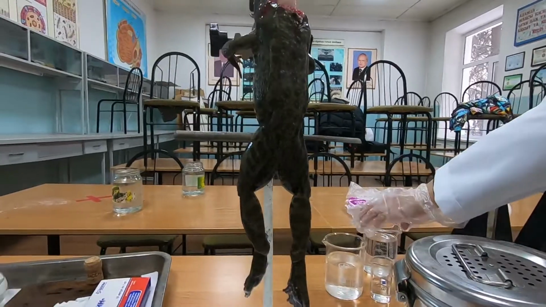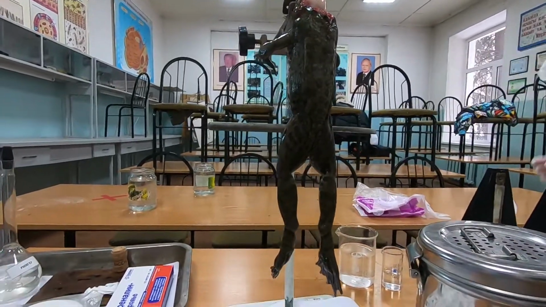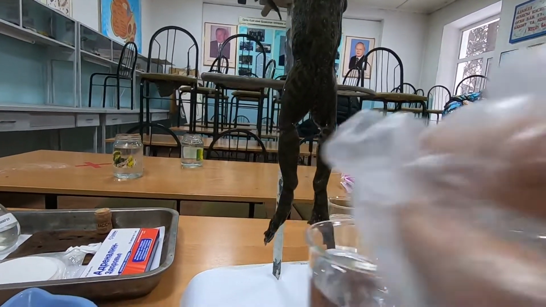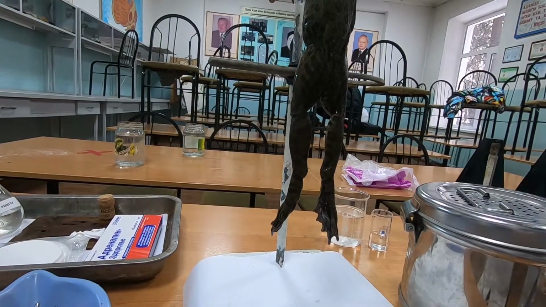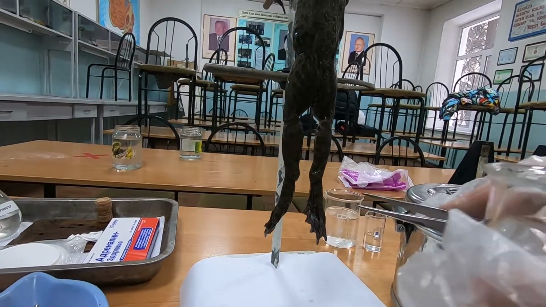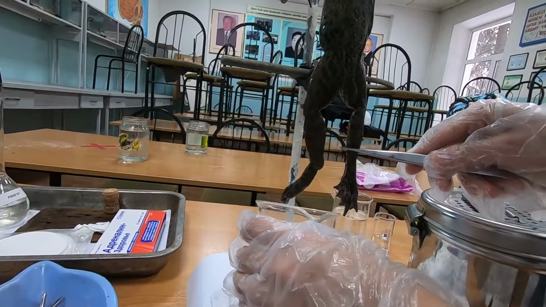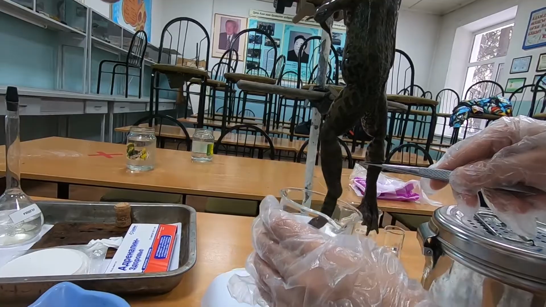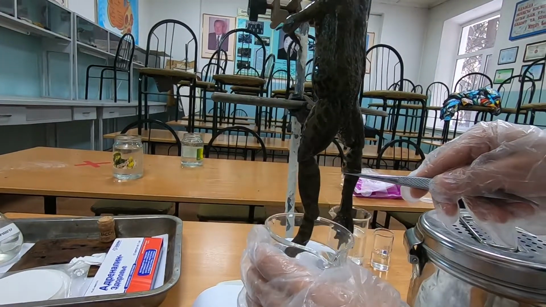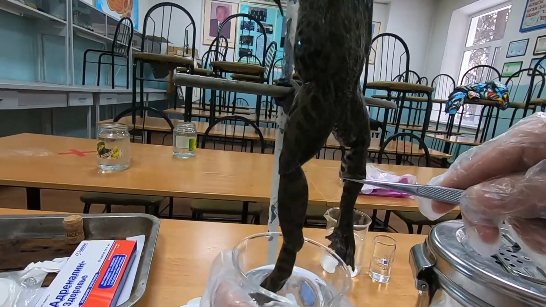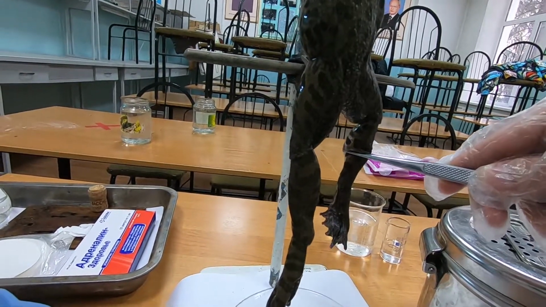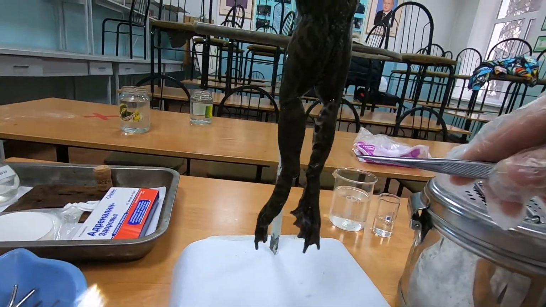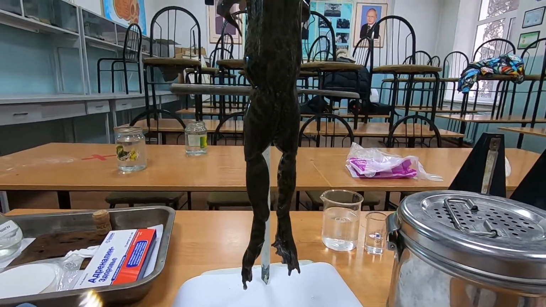Let's wash it. You can see the reaction. It is cooling it down. Now we'll leave it a minute or two, and then we'll continue.